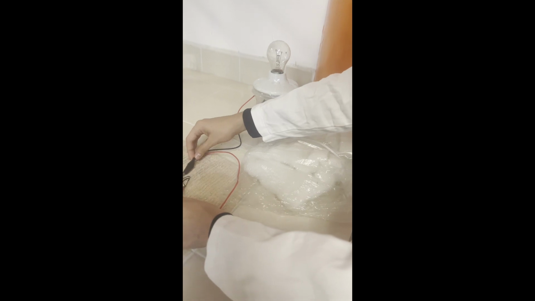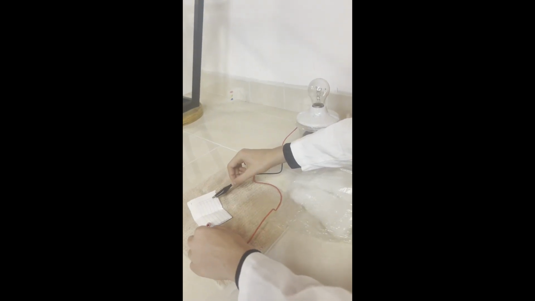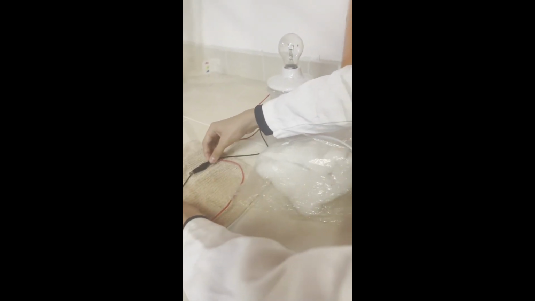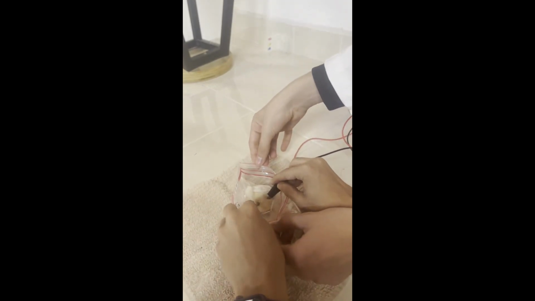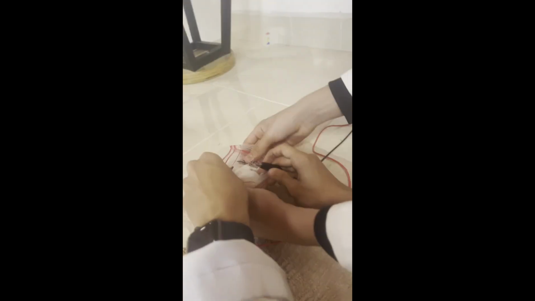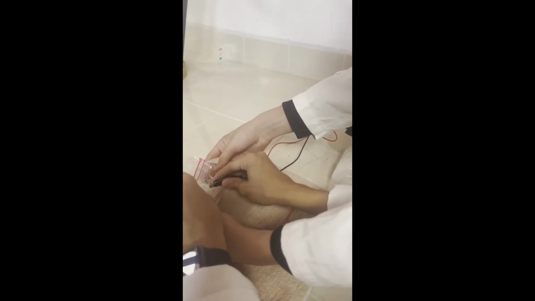The clip, that is a conductor but makes sparks. Paper, that is not a conductor. Graphite, that makes sparks. Sugar, that is not a conductor. And then finally we got the salt, that is not a conductor.